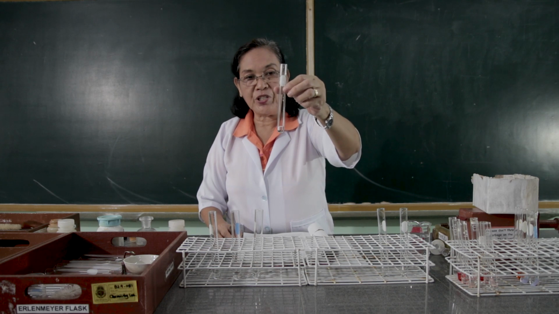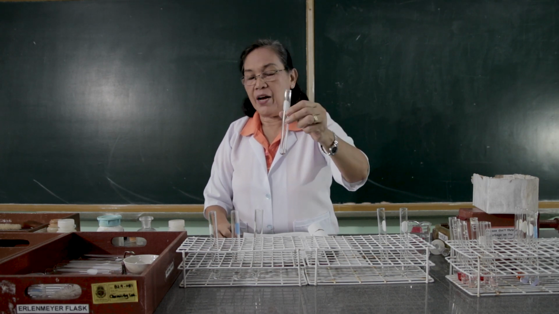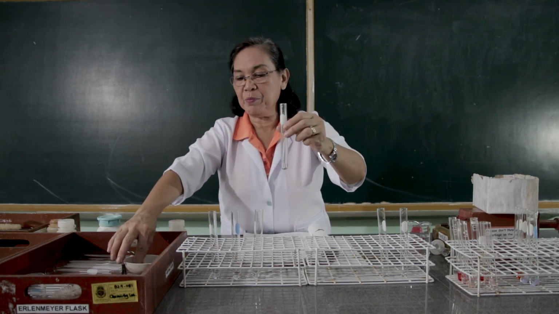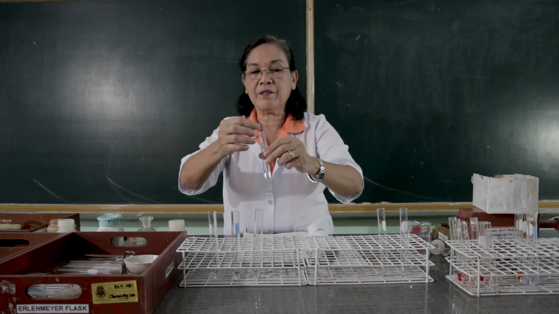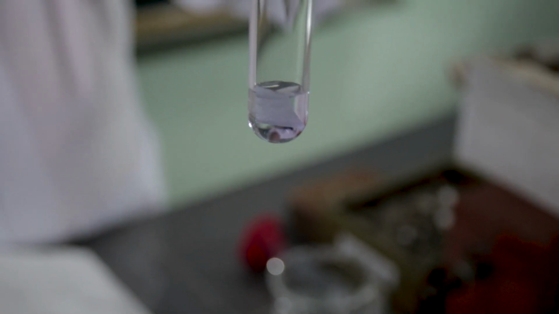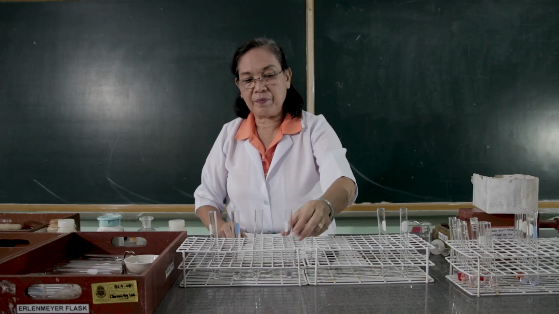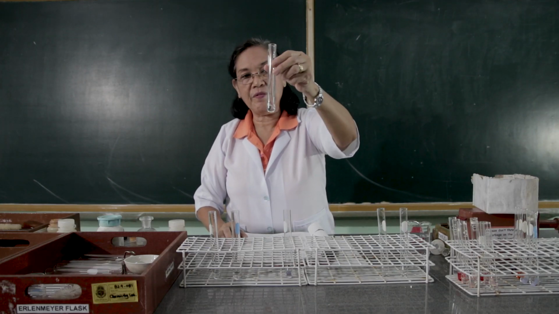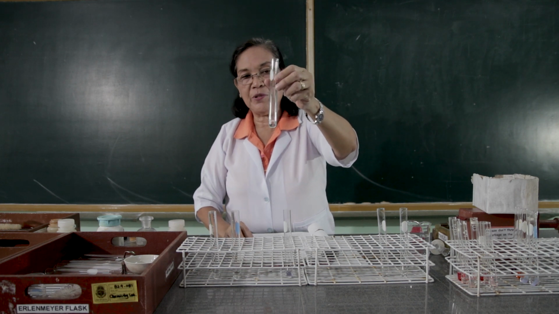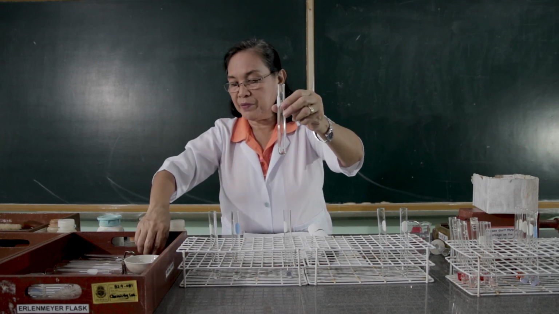To this first portion of the ammonium hydroxide, we are going to put the blue litmus paper. Observe what happens. To the second portion of the ammonium hydroxide, let us put the red litmus paper.